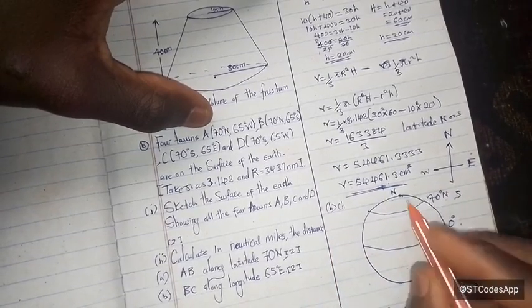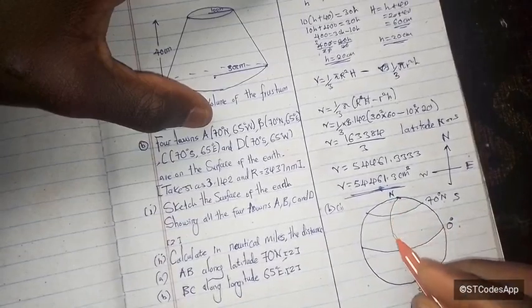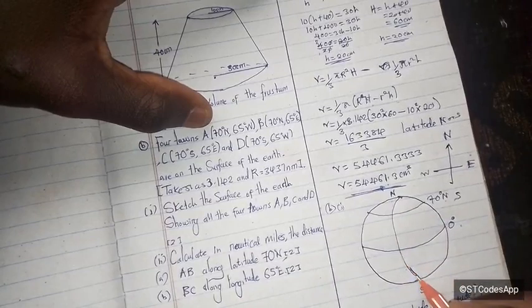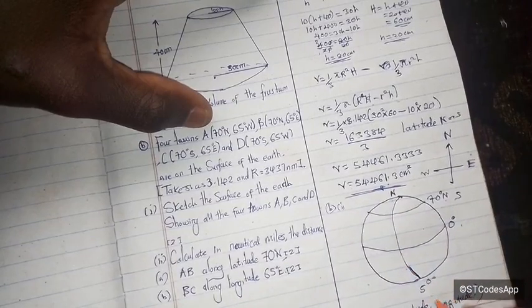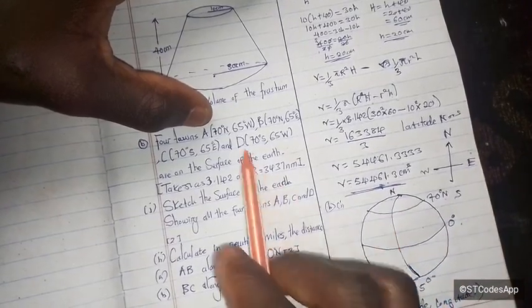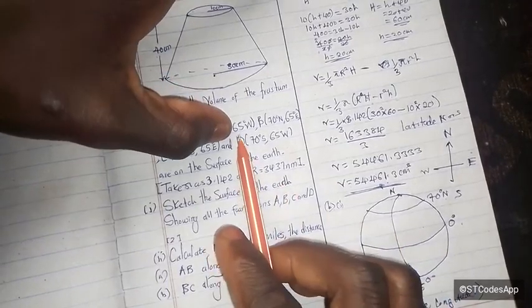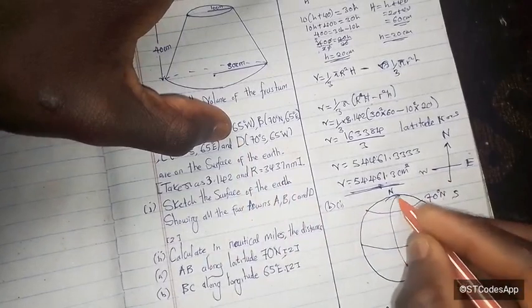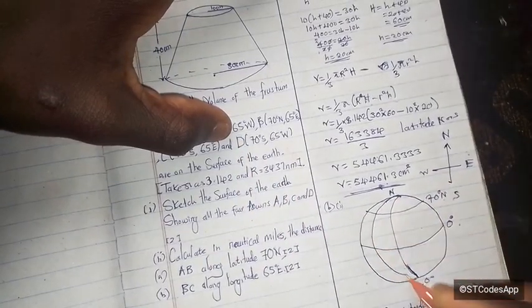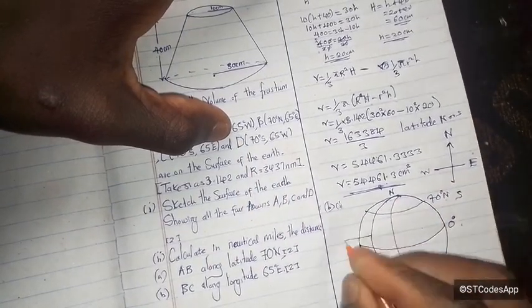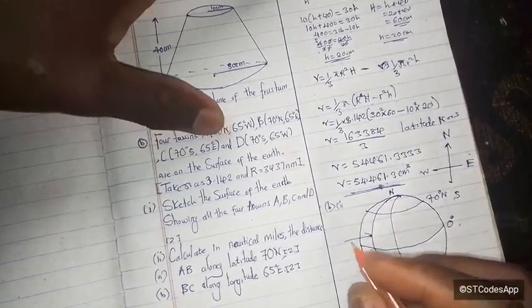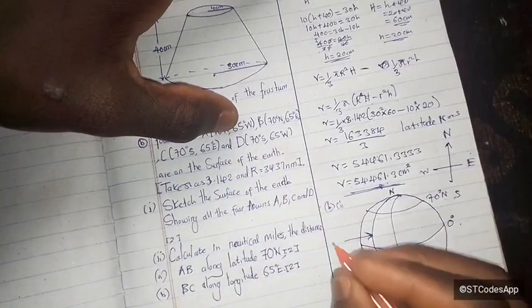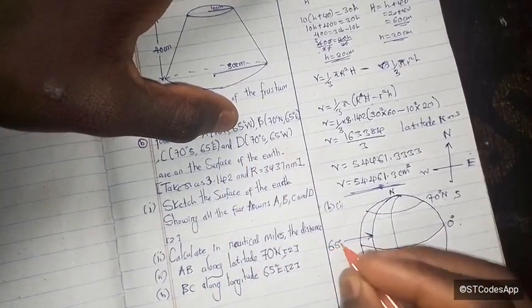If here we have the Greenwich meridian or prime meridian like this one, this one is the prime meridian, which is also 0 degrees. Since this place here is located on the west side, I'm going to say this one here is going to represent 65 west. Okay. So this one here is going to be my 65 degrees west.